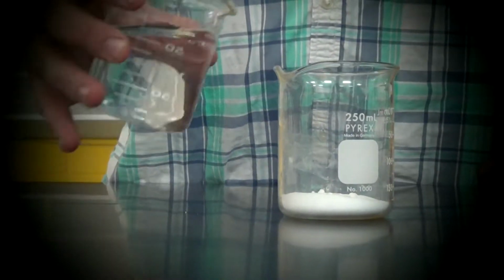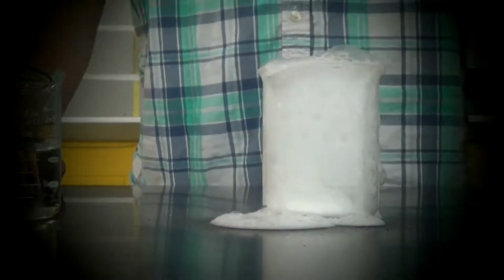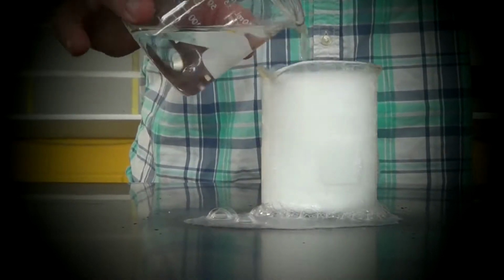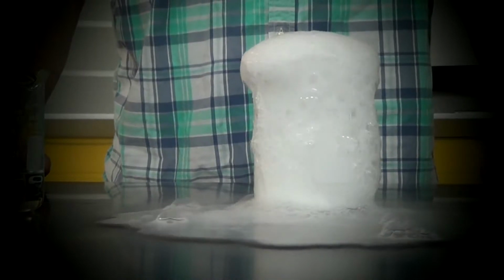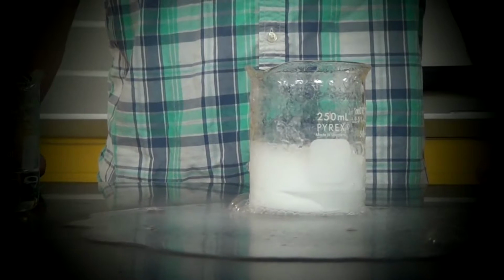I'm going to mix them together, and when that happens you get all of these lovely bubbles, which is the product of carbon dioxide being produced and causing it to foam up and bubble. So you're having a gas be produced from your reaction.